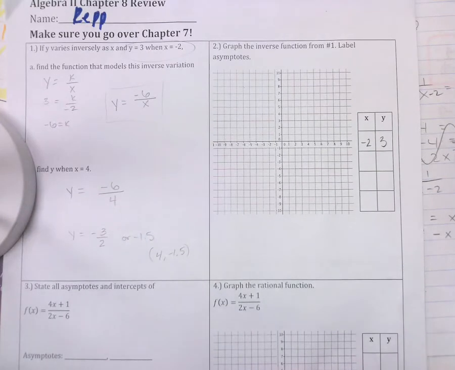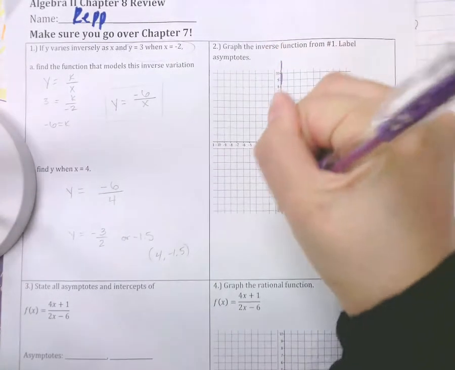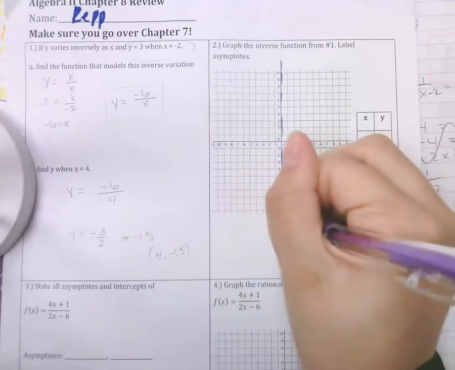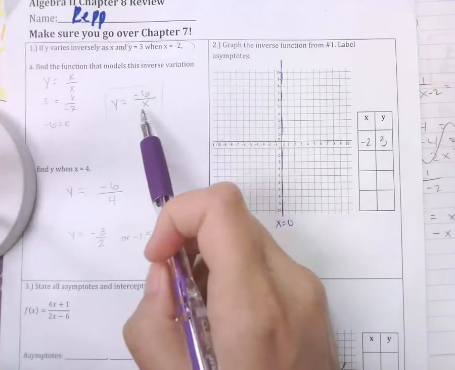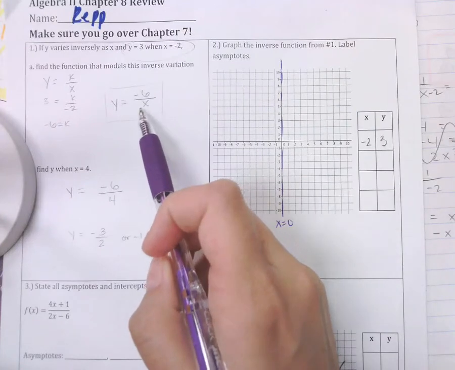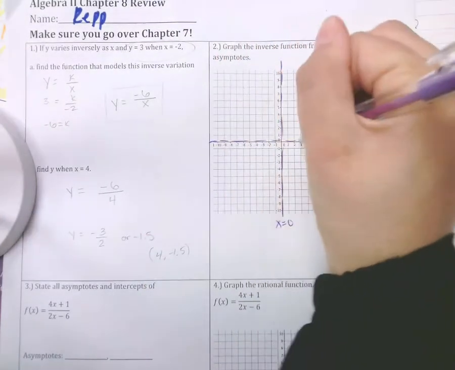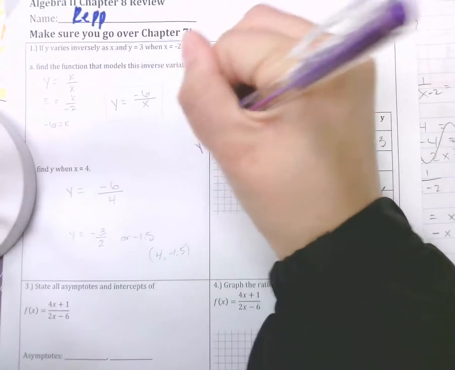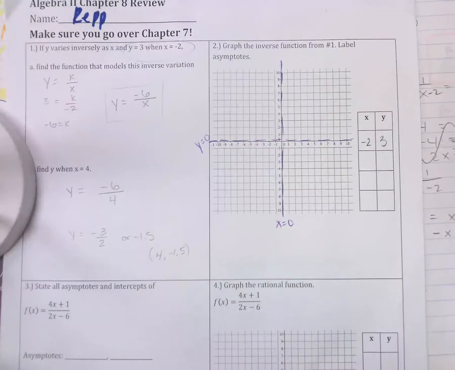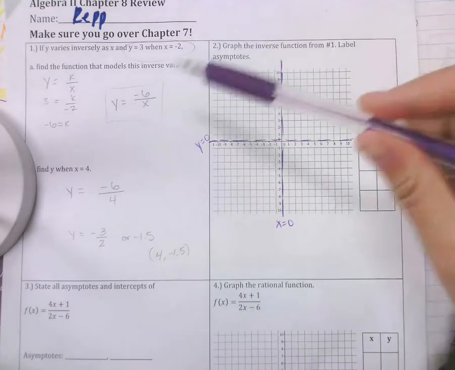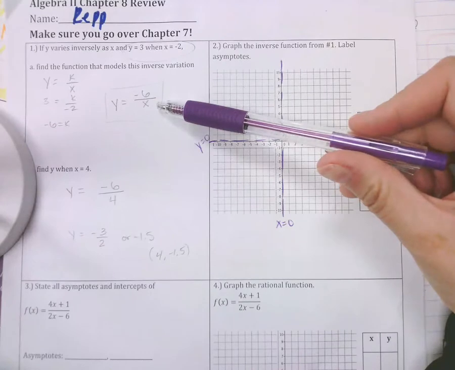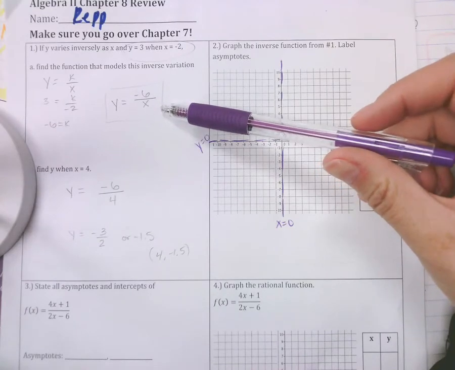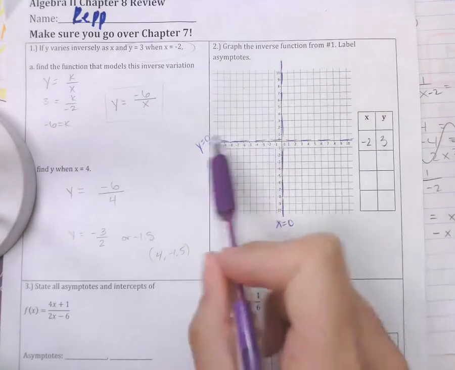You want to graph your asymptotes first before you do anything. With inverse variation, you're always going to have asymptotes at x equals 0 because you can't divide by 0. So that would create a vertical asymptote at x equals 0. And you also have a horizontal asymptote at y equals 0, because technically inverse variations fall under the category of rational functions, and this qualifies as the denominator having a greater degree than the numerator, so bottom heavy. So you have a y equals 0 asymptote.